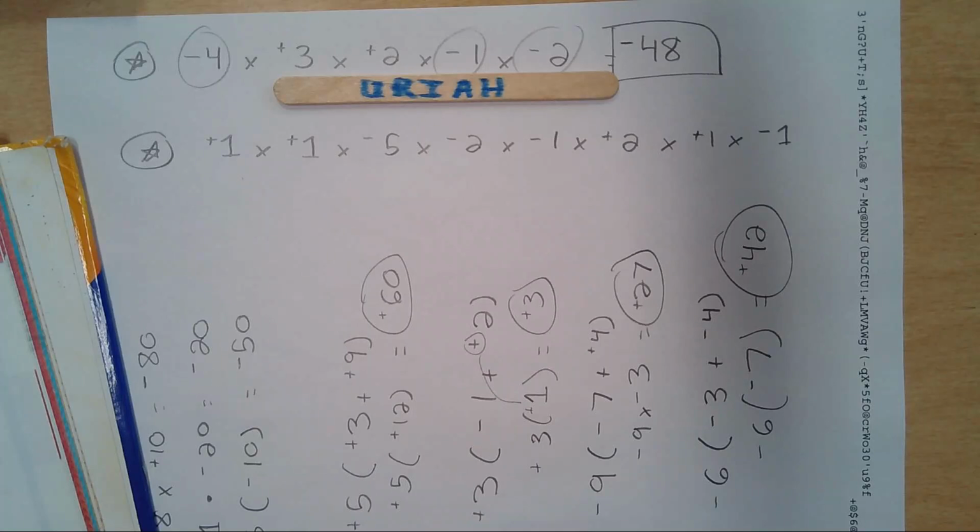It looks like a pumpkin. Where is this on my phone? Are you talking about this? The fox eats chops in a box. Say that 5 times. 1 times 1 times 5 times 2 times 1 times 2 times 1 times 1. Can I just say that it's a positive?